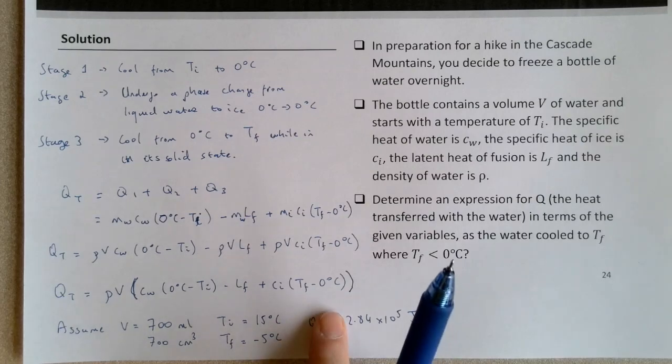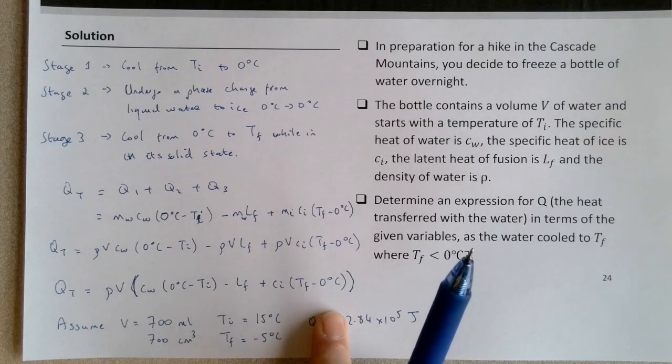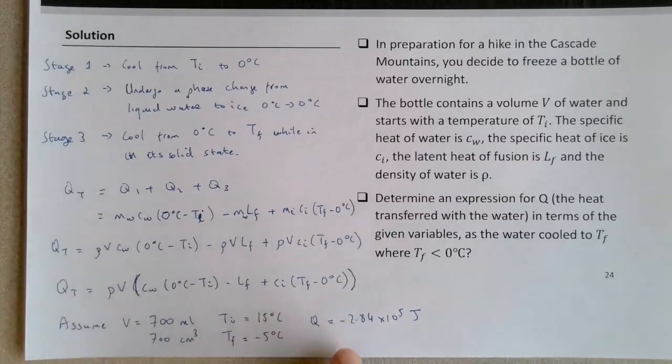You can say that 2.84 by 10 to the 5 joules was removed from the water, or negative 2.84 by 10 to the 5 joules was added. That seems a little strange, but this Q is referring to the energy added.